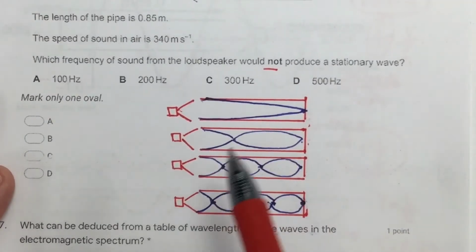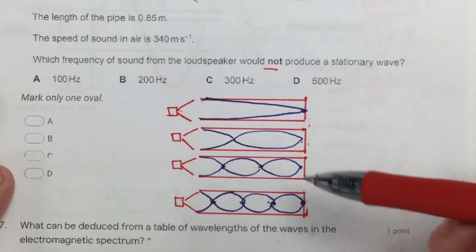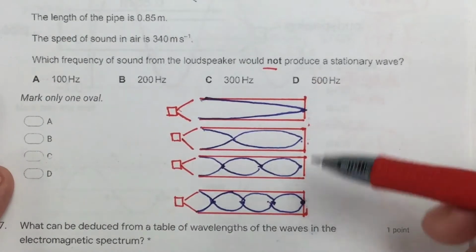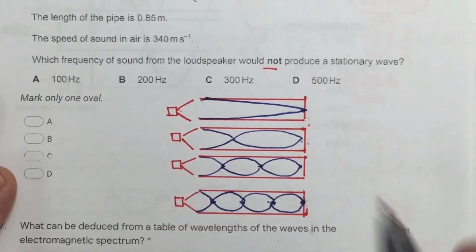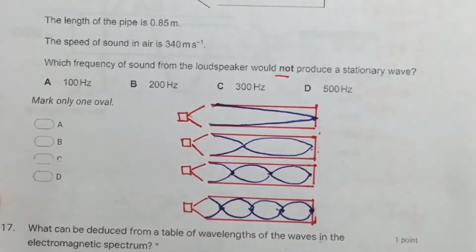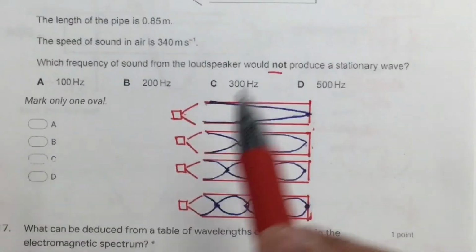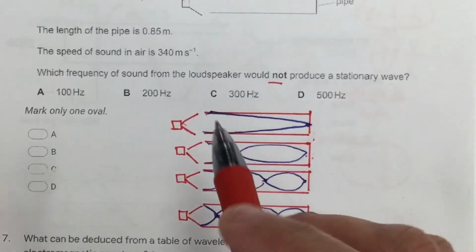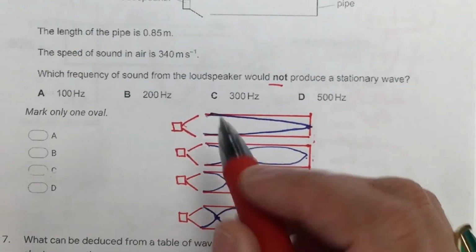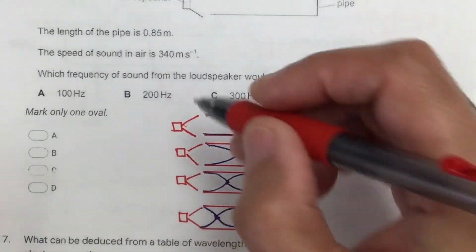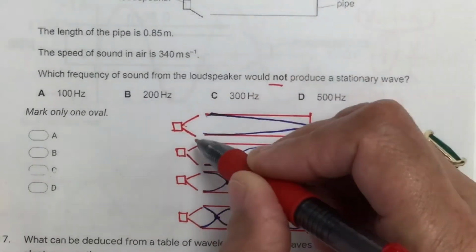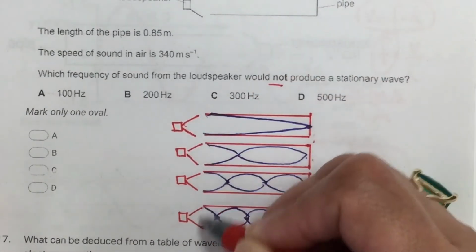I know you're not going to have time to do a diagram like I did here, but I'm using this diagram to explain how to solve this problem. Here we have the same pipe, and I created an antinode, because that is where we need to hear something, right?